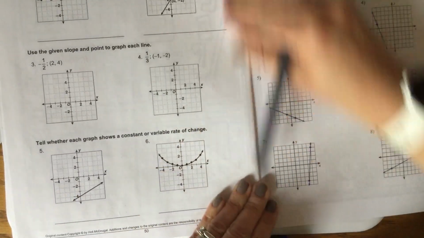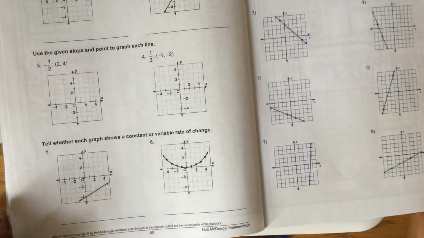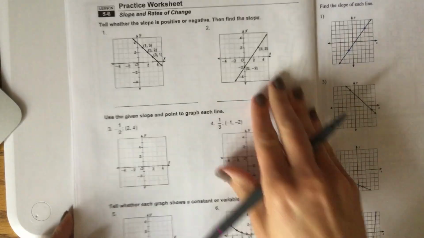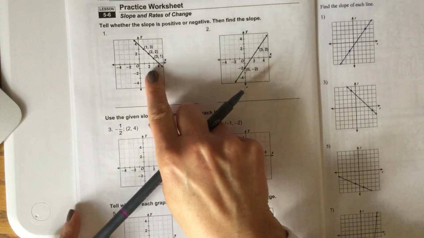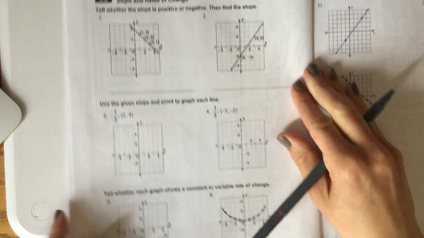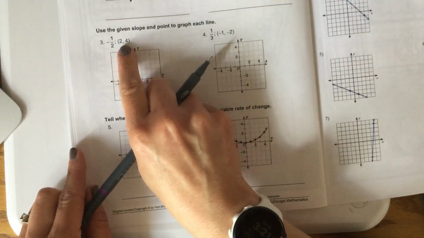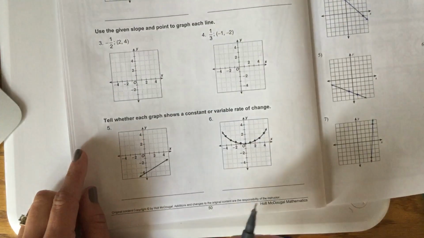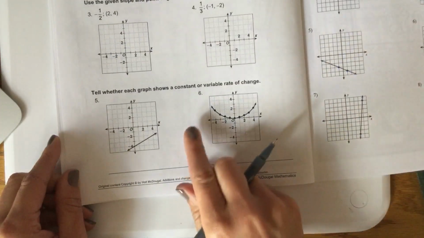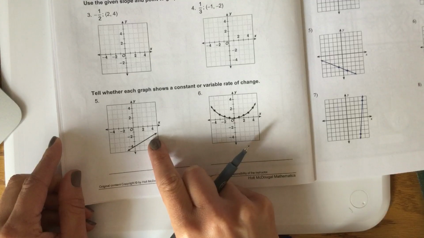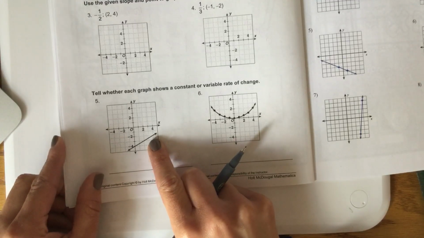This is what you guys are going to do for your homework. These ones just say tell whether the slope is positive or negative and then find the slope. And then this one, they give you a point and they give you the slope and they want you to graph it. And then this one, they just want to know, is this a constant rate of change or is it a variable? Does it stay consistent?